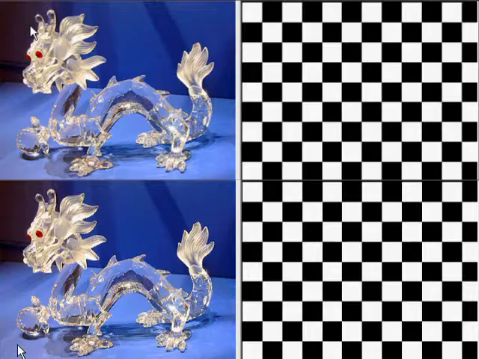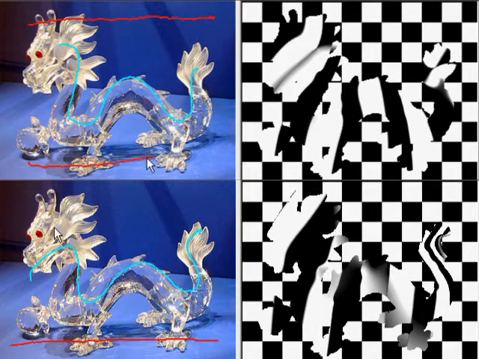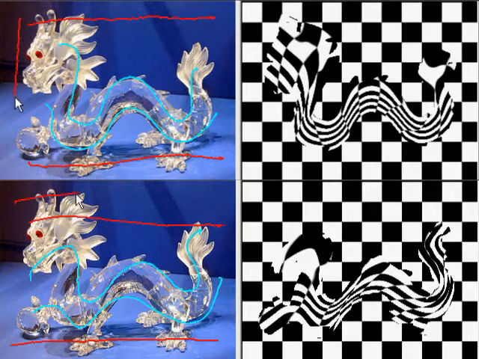The refractive deformation markup does not need to be accurate, and significantly different markups can still produce good results. Here we show an example where two different markups are being drawn for the dragon.